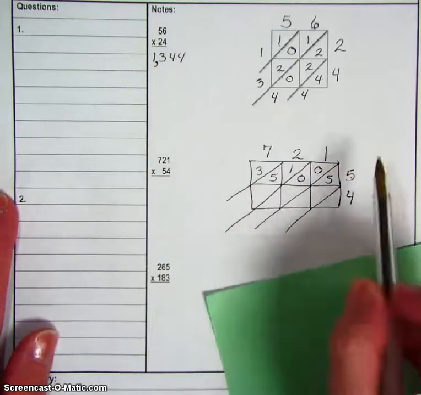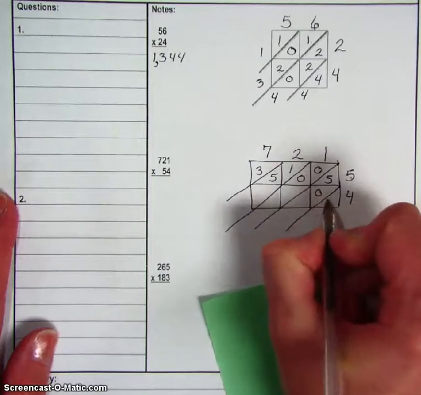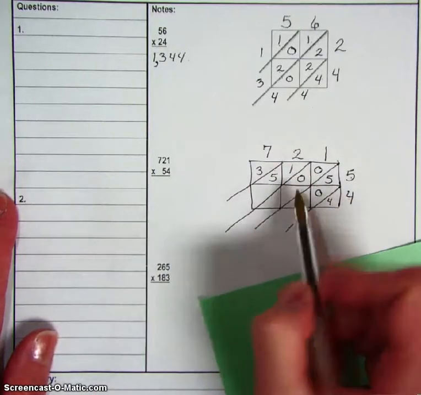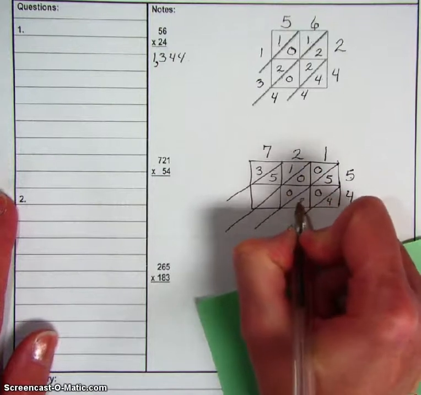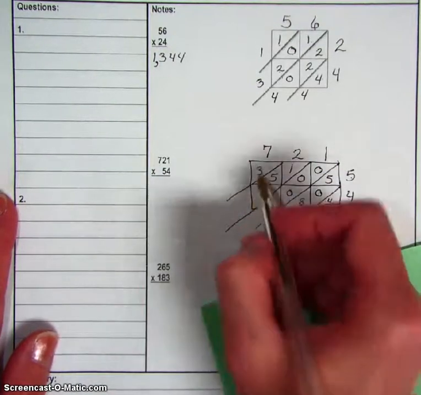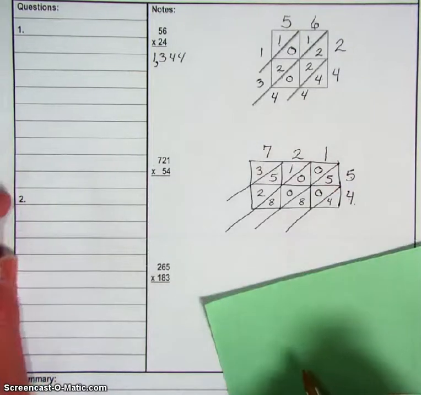Now I'm ready for my second row. 1 times 4 meets right here. That has 0 tens and 4 ones. 2 times 4 is 8. It goes right here. 0 tens, 8 ones. And 7 times 4 is 28. So I have 2 tens and 8 ones.